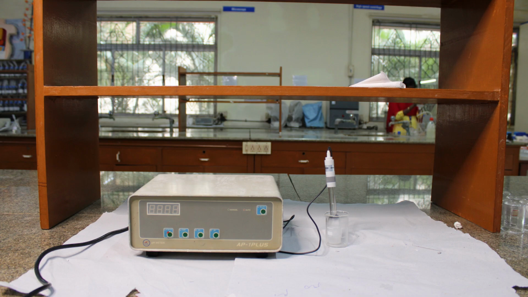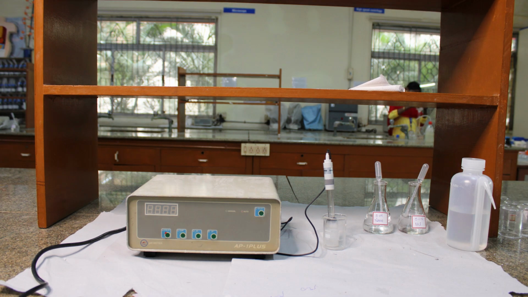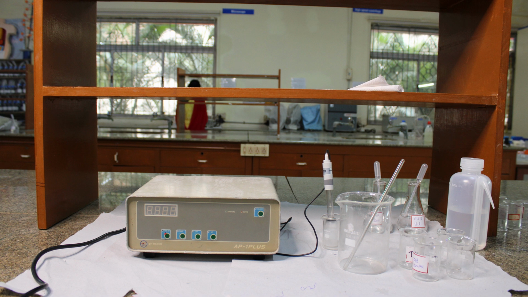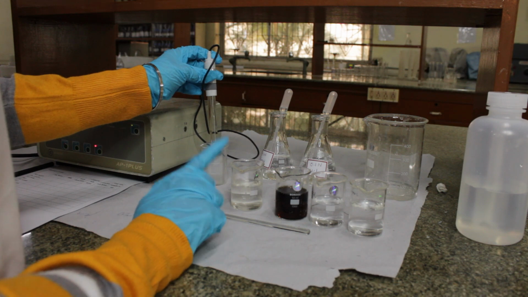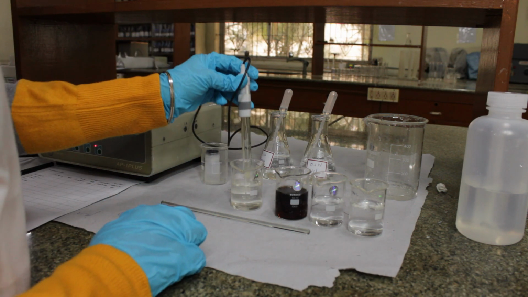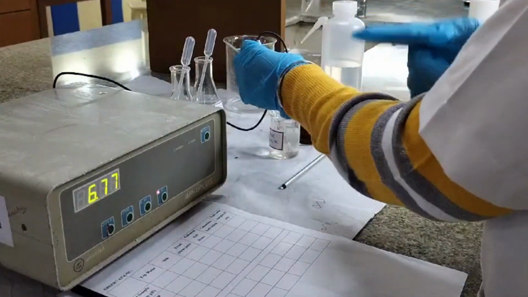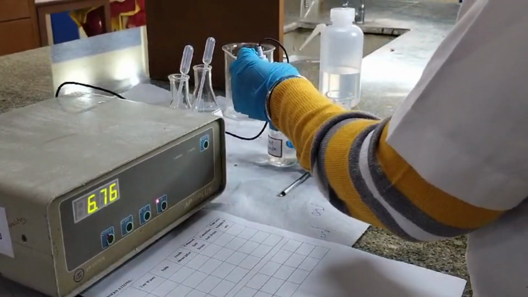This experiment requires a pH meter, 1 molar NaOH, 1 molar HCl, distilled water, a 100 ml beaker, a rod, a 10 ml beaker and samples. Our first sample is tap water. Let's measure the pH of tap water. As you see, the pH of tap water is coming near to 7 since it's a neutral sample.